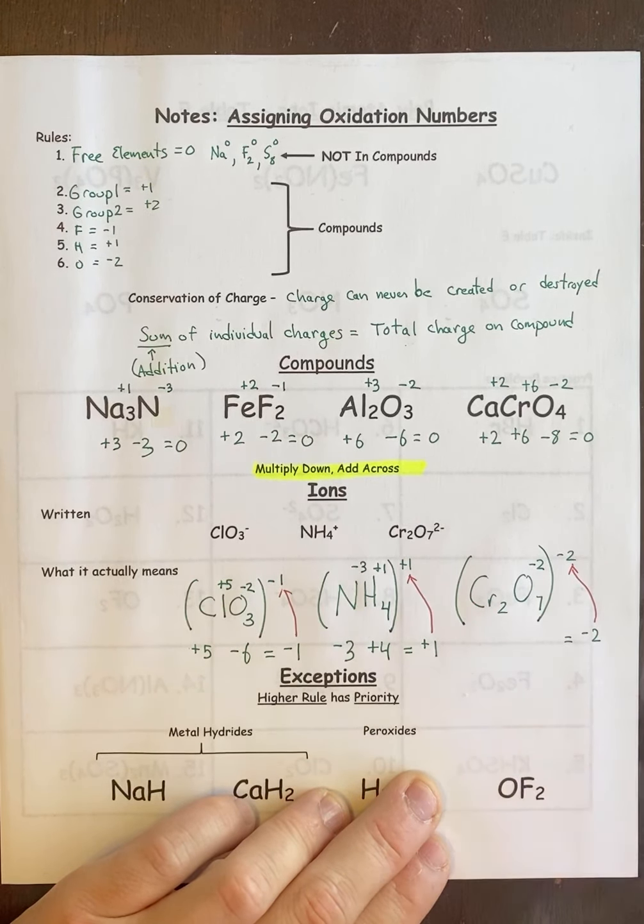It can vary. Now, there are exceptions to these rules. It turns out the rules for compounds, so rules 2 through 6, are in order of importance, meaning rule 1 is the most important, rule 6 is the least important. The reason we rank them in order of importance is because sometimes the rules break. The way you know you're dealing with an exception is very simple. The math does not work.